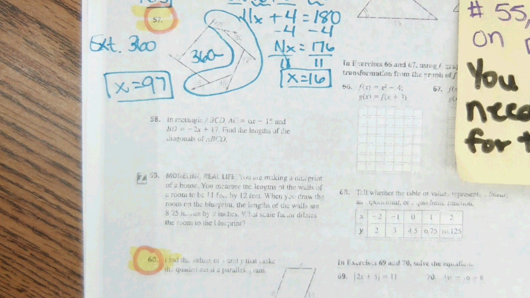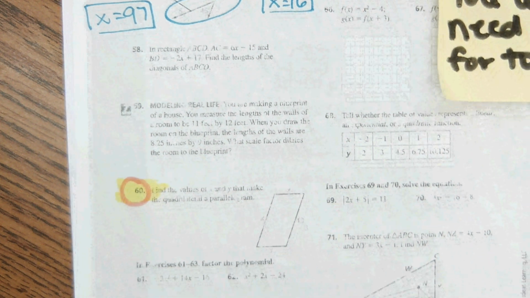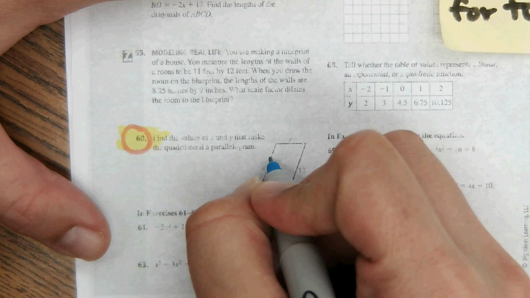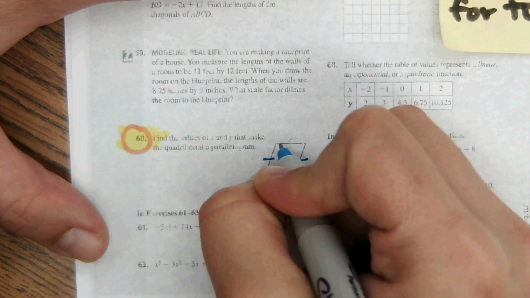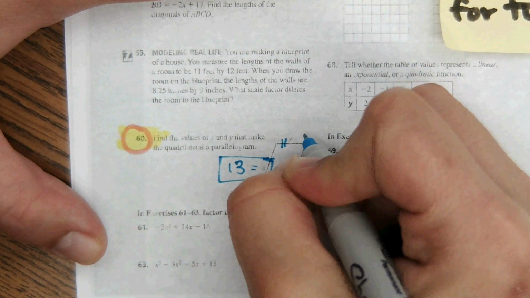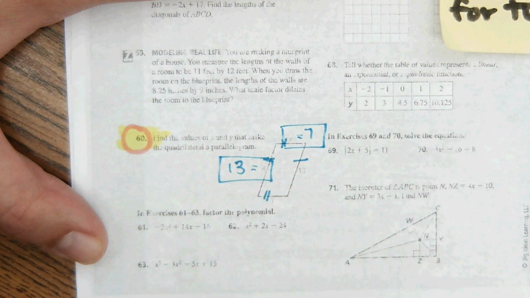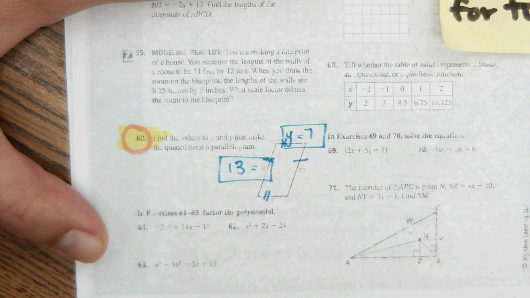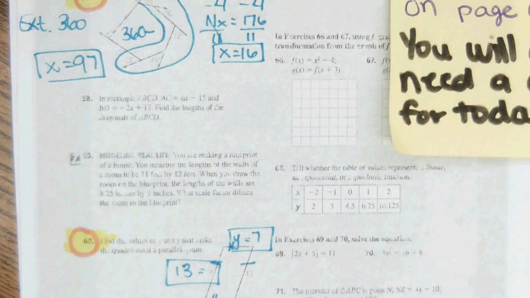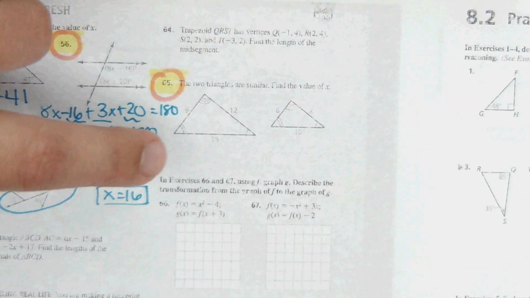Okay, and then there was a random one I assigned, number 60. I assigned it because it's pretty easy and it goes over one of the concepts that we learned in the last chapter. With a parallelogram, opposite sides are equal, so this side is the same length as this, and then this side is the same length as this. So therefore, x would be 13, and then y would be 7. Like that.